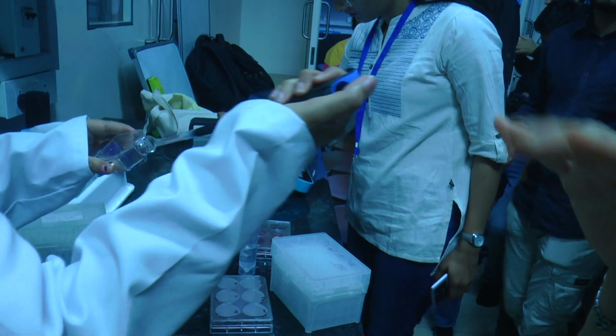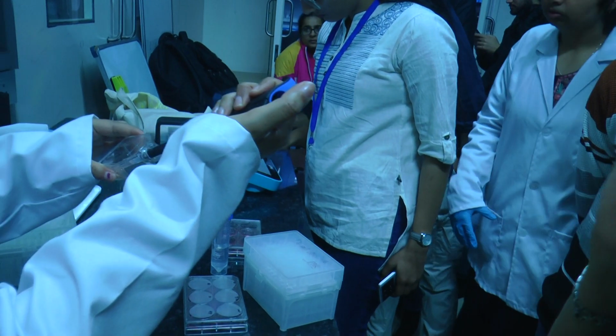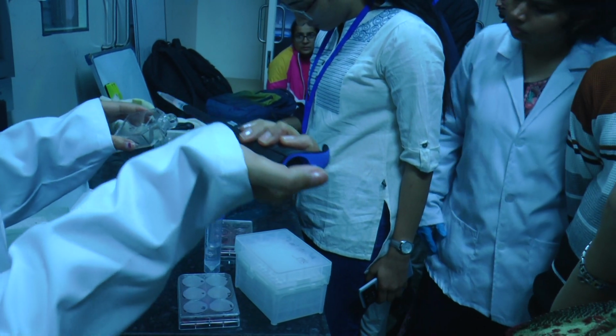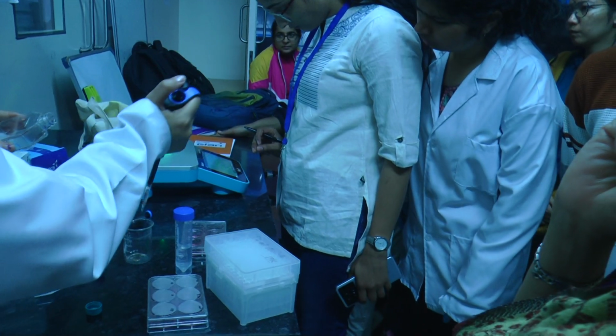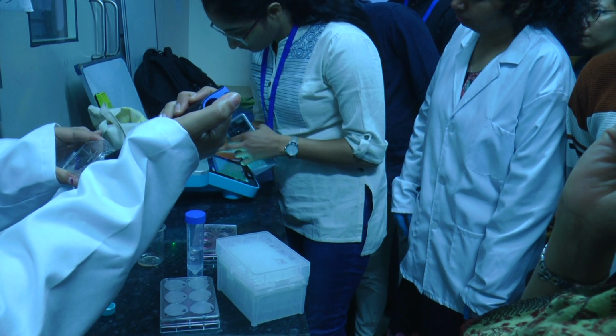So you're just cleaning the pipette, is it? Yeah, I'm just cleaning. What is that? This is the culture media in which we grow the cells, which had FBS and all those things. So first we need to remove it.